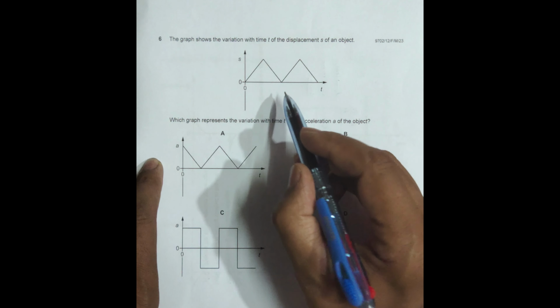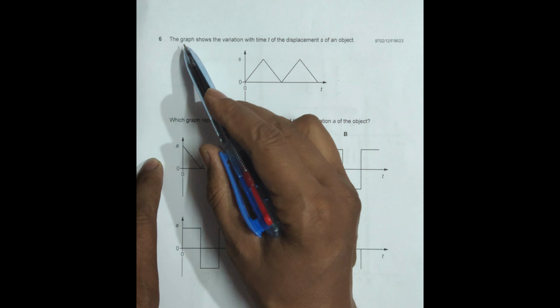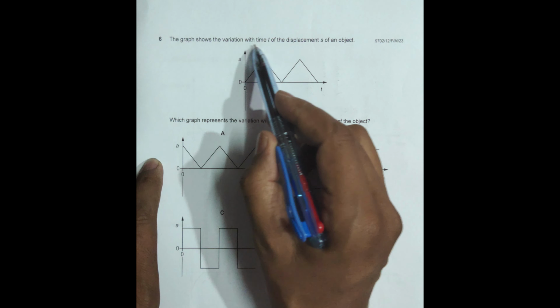Hello folks, this is the 2023 February-March session, paper 1-2, and the question number is 6. This question is concerned with the chapter kinematics, as shown by the graph here. It says the graph shows the variation with time t of the displacement s of an object.